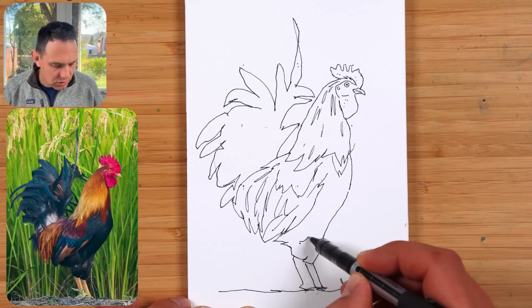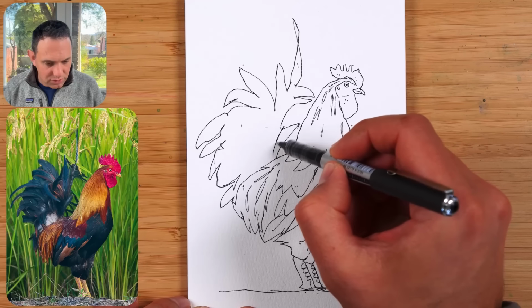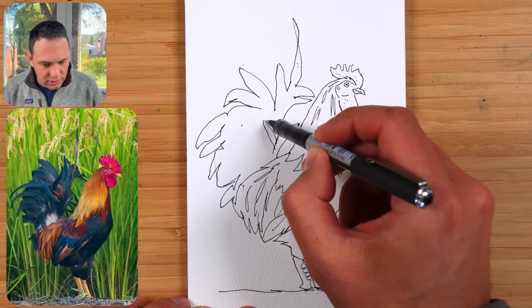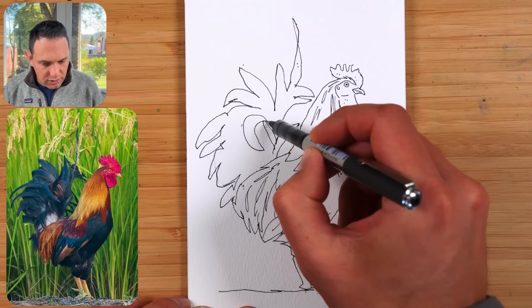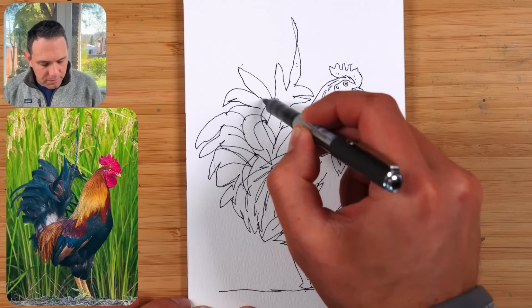And what have we got down here? I'm just trying to get the main changes of colour and shape. Once again, I'm not looking for accuracy, just getting the idea. You can see a feather going like that. One curling this way, you can overlap.